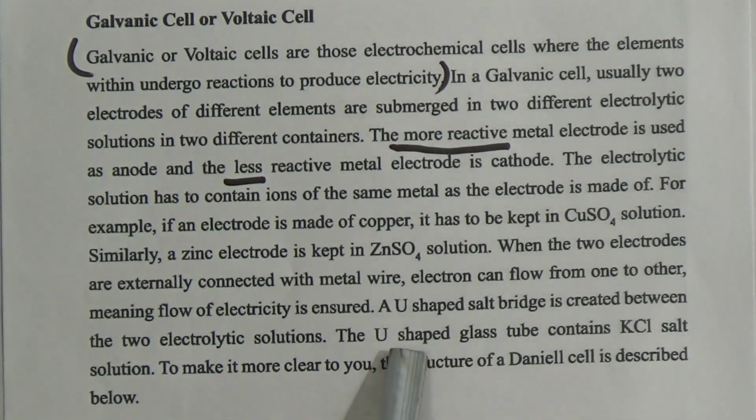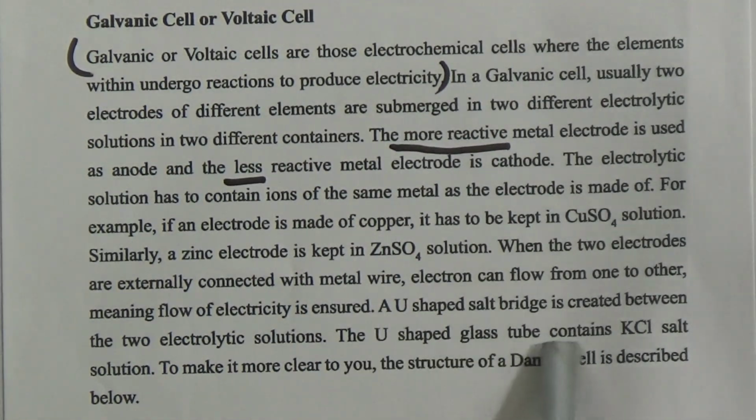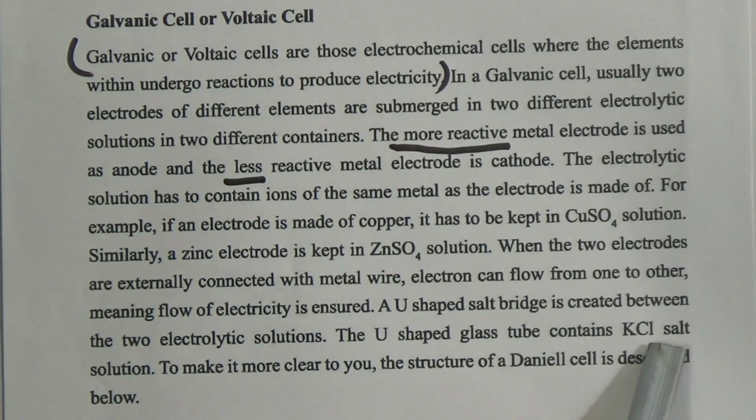To make it neutral, we have to use the salt bridge. That U-shaped salt bridge contains potassium chloride salt solution.